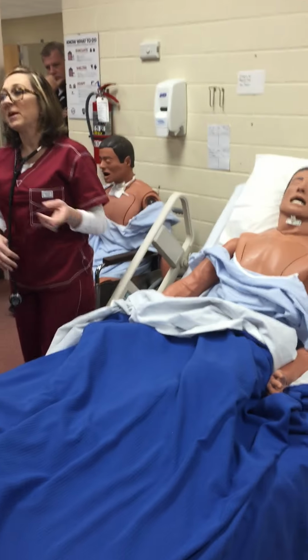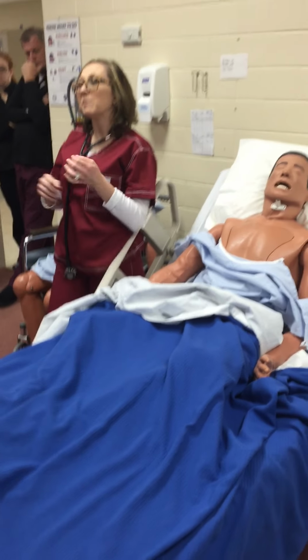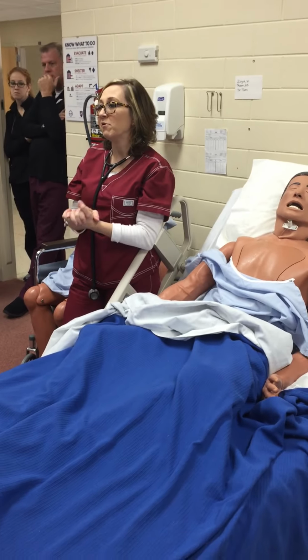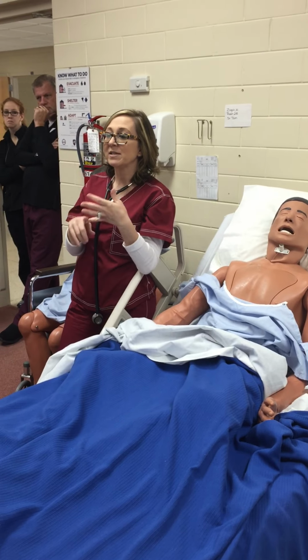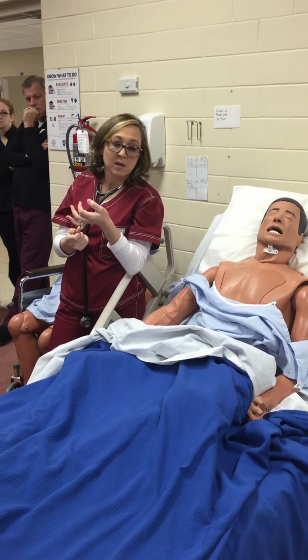Abdomen, we're going to inspect the abdomen. I always ask every single one of my patients every day, when's the last time you had a bowel movement? Sometimes they'll tell you first thing when you come in the room. You don't even have to ask. But I always ask, when's the last time you had a bowel movement?